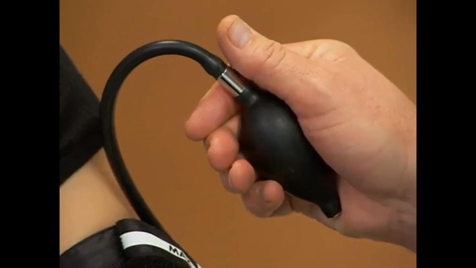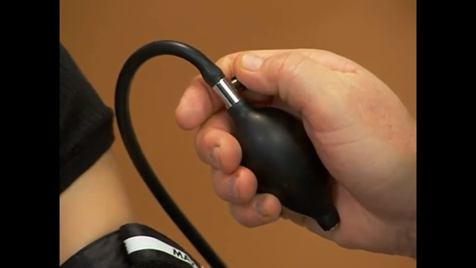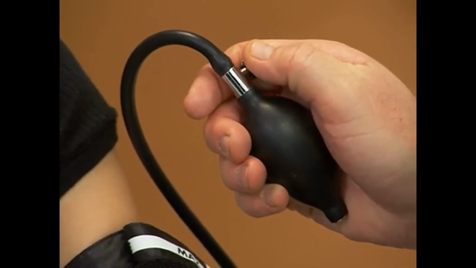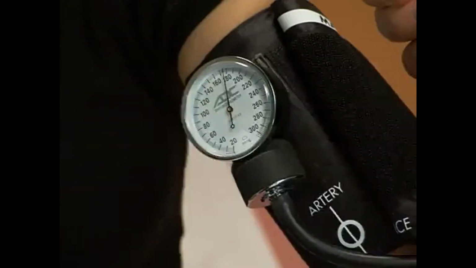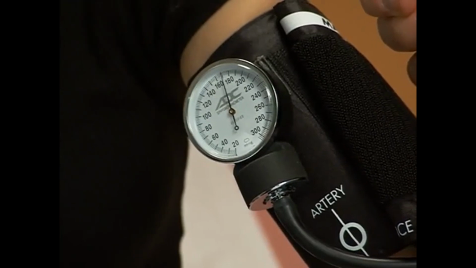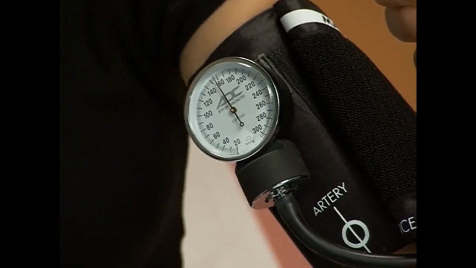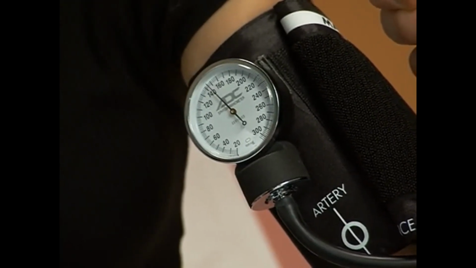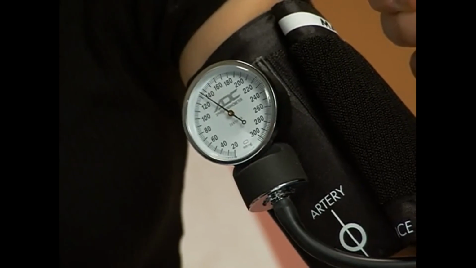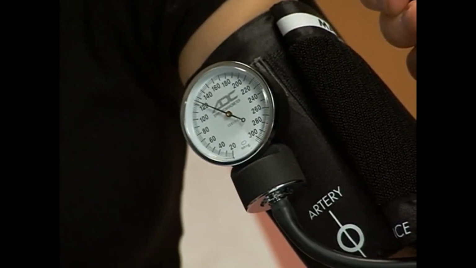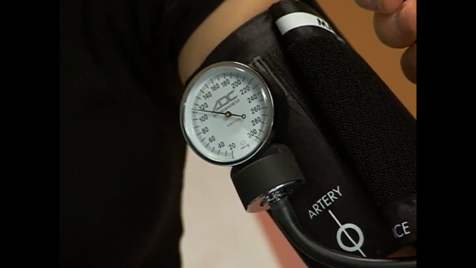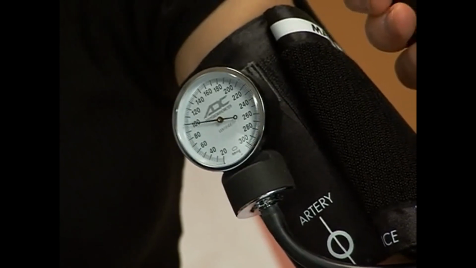Next, while continuing to palpate the artery, open the bulb valve just enough to slowly deflate the cuff. As soon as you again feel a pulse, note the reading on the gauge. This is your estimated systolic BP, also called the palpable systolic pressure. Then quickly deflate the cuff completely.